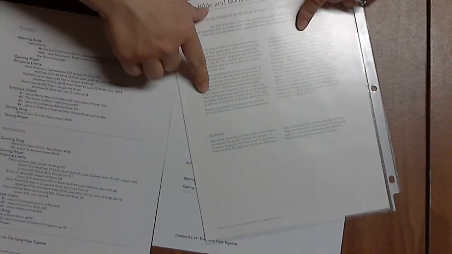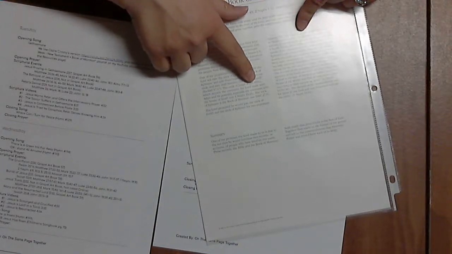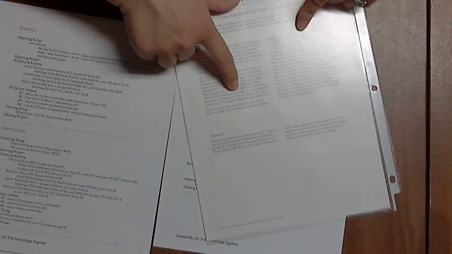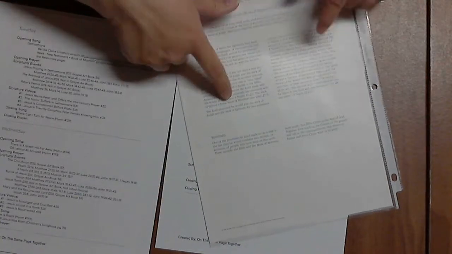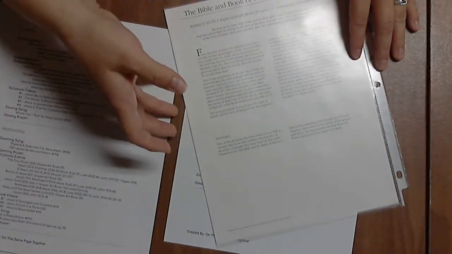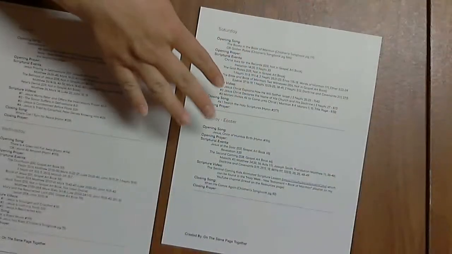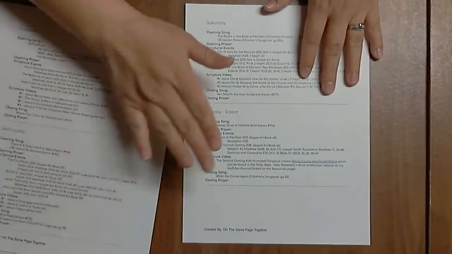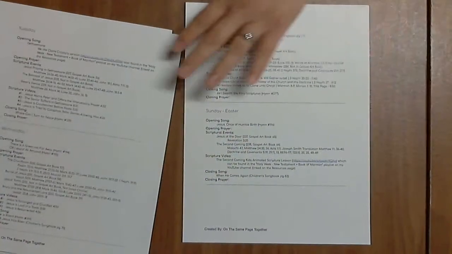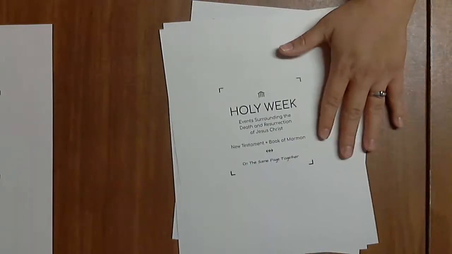The stick of Judah is the Bible, which records the covenants the Lord made with Adam and his posterity, especially the covenants with the house of Israel. The stick of Ephraim is the Book of Mormon. And so he promised that they would be joined together. And so we talk about that on Saturday. And then on Sunday, just like in the New Testament only version, we talk about the second coming, because we are still looking forward to that.